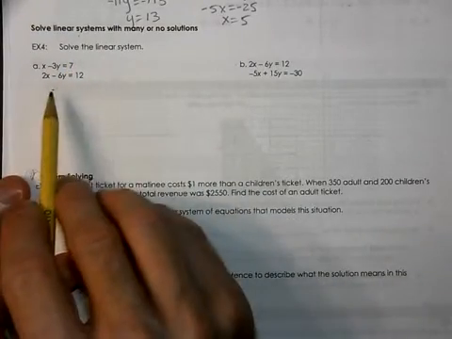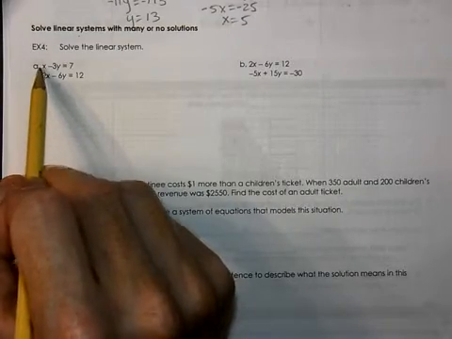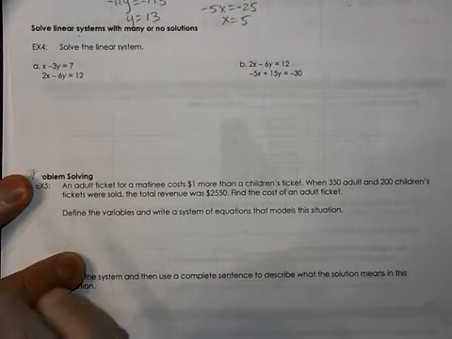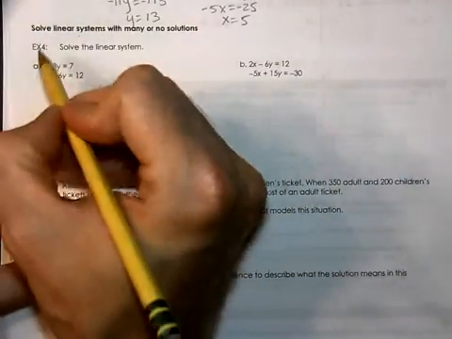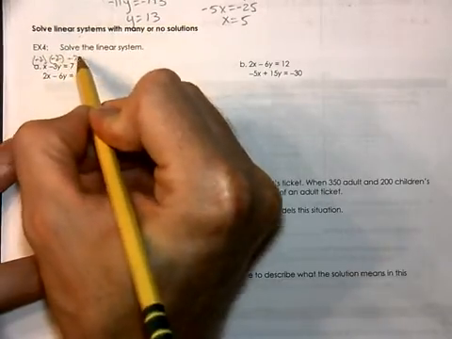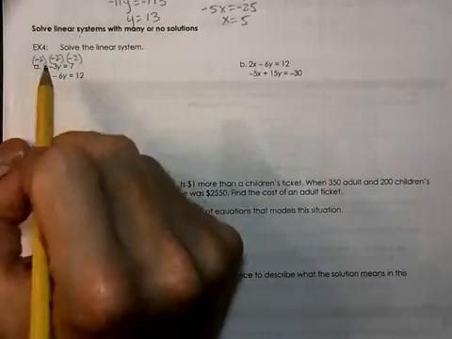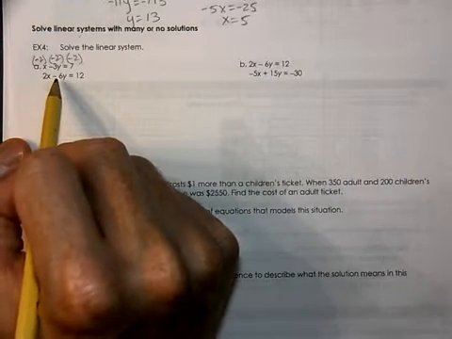We're going to solve this system of equations. You can decide if you want to get rid of the x's or if you want to get rid of the y's. Your choice. Let's get rid of the y's this time. So I multiply by whatever is going to turn that into the opposite of this coefficient.